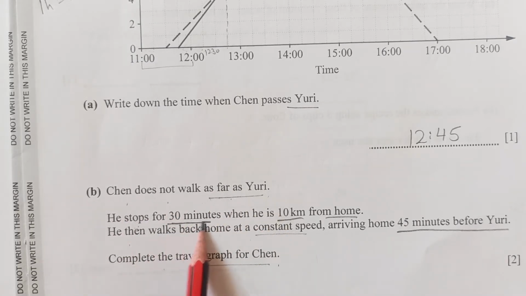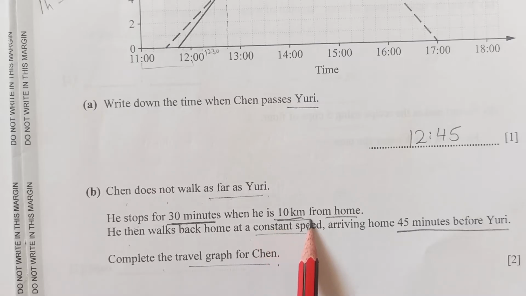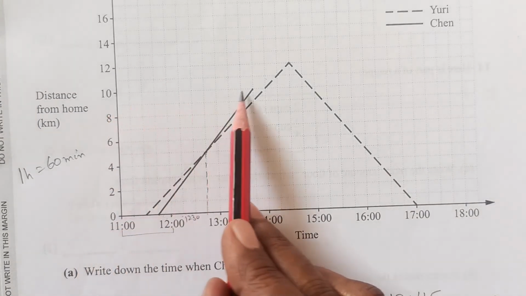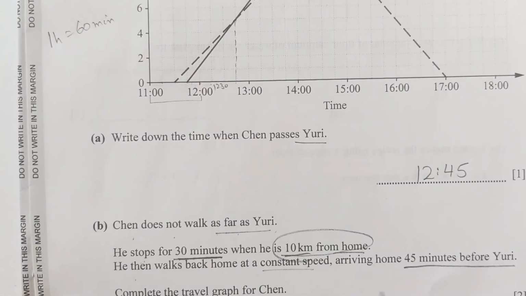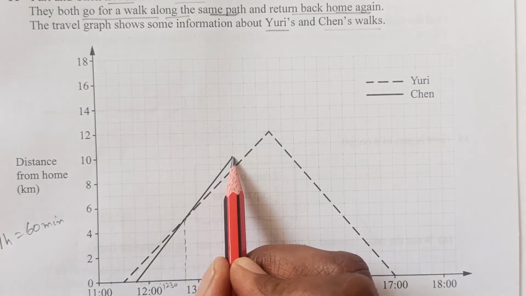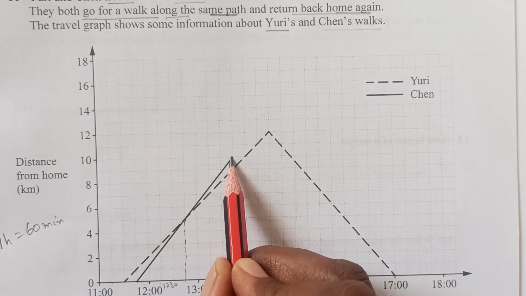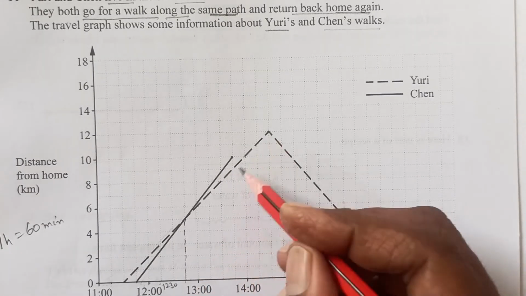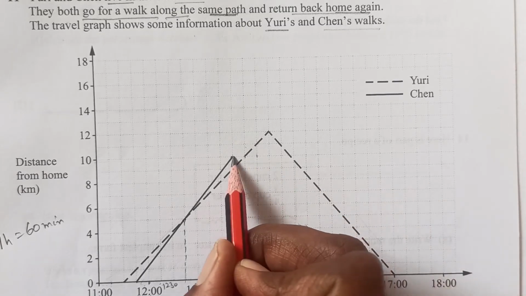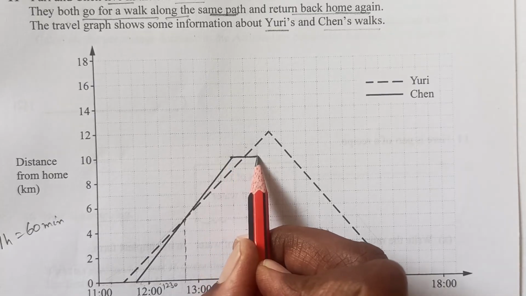He stops for 30 minutes when he is 10 kilometers away. So 10 kilometers is here, as given. He stopped here for how long? 30 minutes. One section is 15 minutes, so this is 15 minutes and then this is half an hour. So 30 minutes is here.